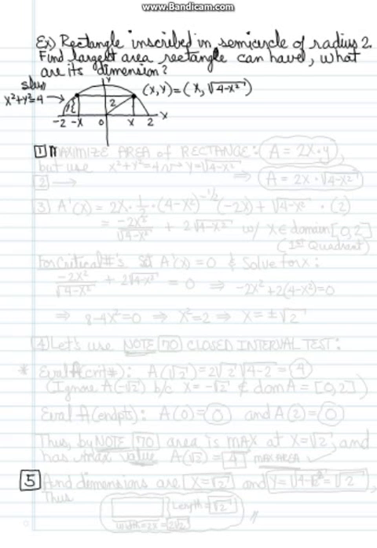Here we have a rectangle inscribed in a semicircle of radius 2. We need to find the largest area of the rectangle that is inscribed inside this semicircle, and we need to find what the dimensions are. So we've already started to sketch here on the XY coordinate system.